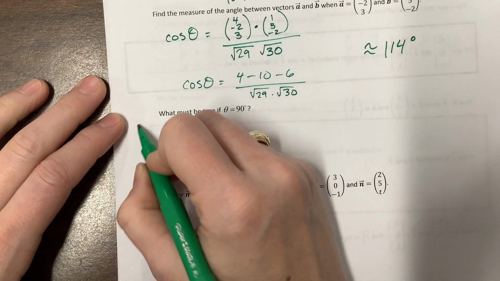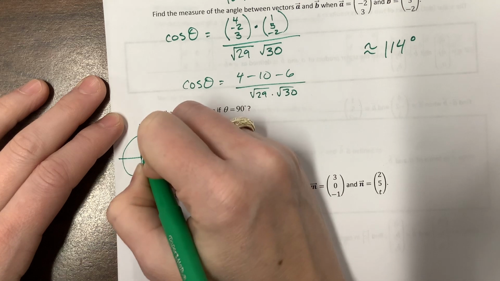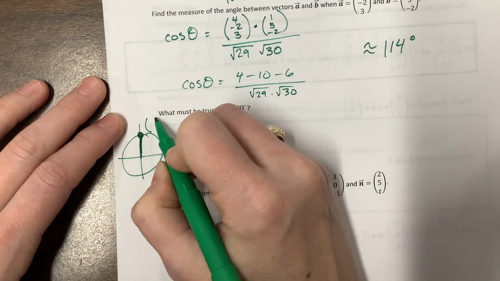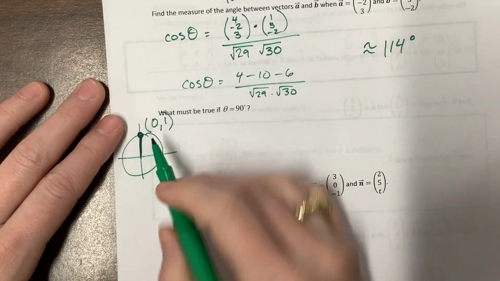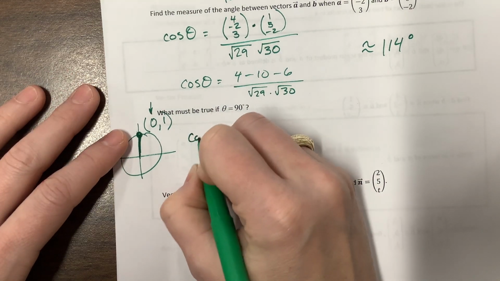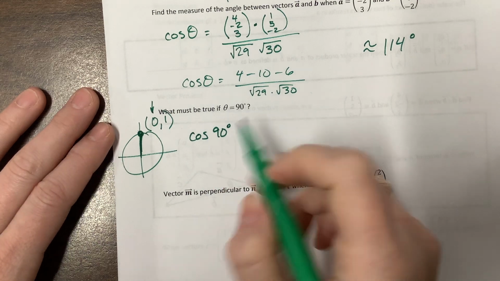Okay, so then they're saying what must be true if theta equals 90 degrees? So if theta is 90 degrees, think unit circle, we're up here, right? Pi over 2, 90 degrees. In this case, this is the point 0, 1. And if you remember, the cosine value is the x value, so the x value is 0. The cosine, that's just a quick little review for you. Hopefully you know your unit circle very well.